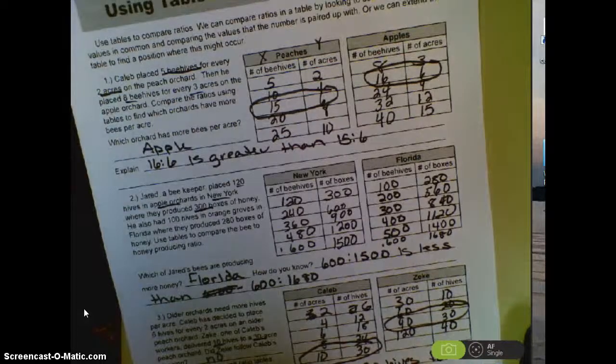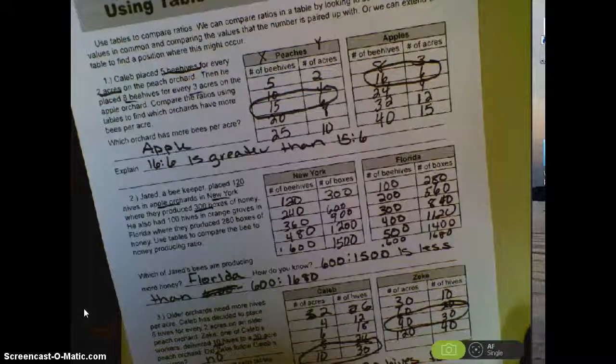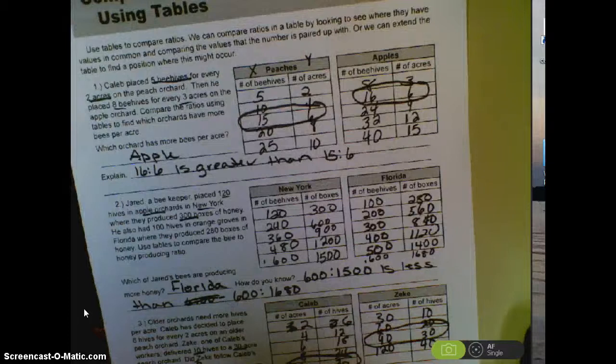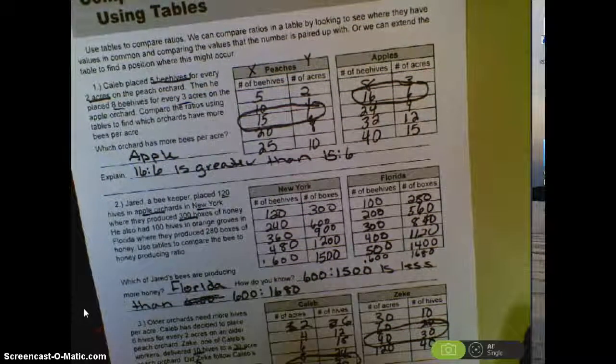And Zeke had 90 hives. That's a big difference for 10 acres, or for 30. Oh, did I write it right? Caleb had 30 hives for 10 acres, and Zeke had 30 hives. I did write it wrong. 30 hives for 90 acres.